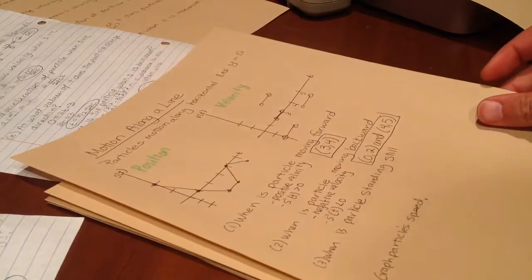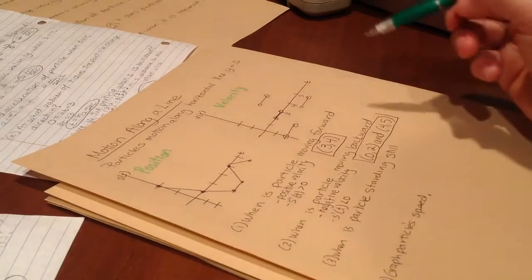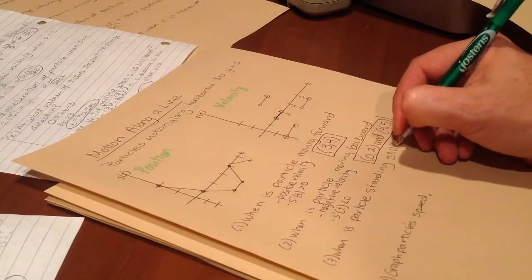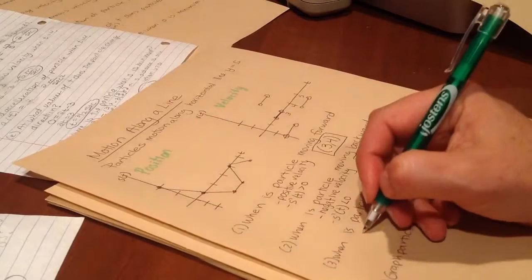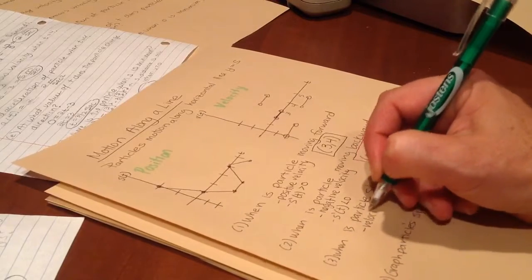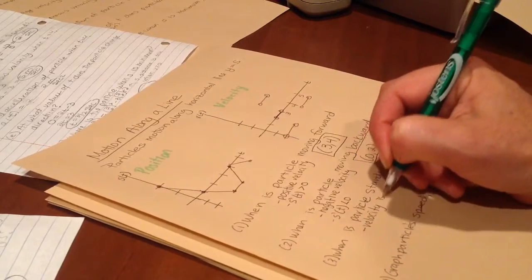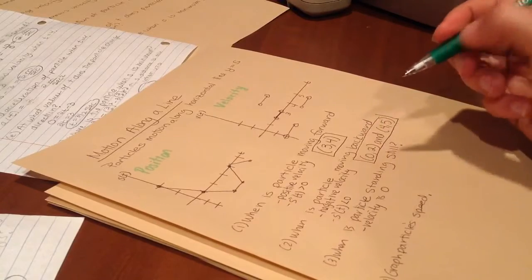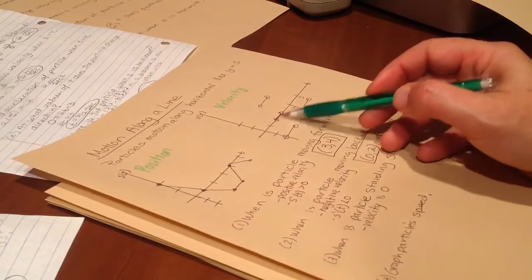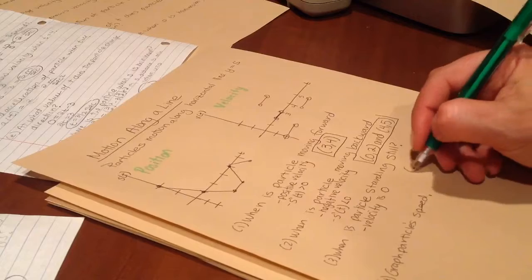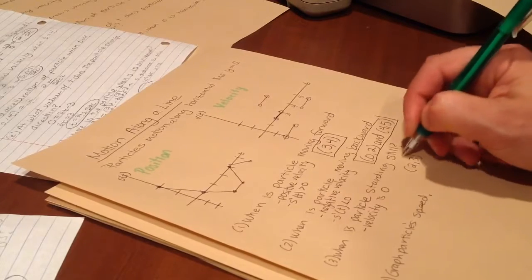Okay, so the next question is when is the particle standing still? The particle is standing still whenever the velocity is 0. So we want to know when the velocity is 0, which is this part of the graph right here. So the answer to this is going to be from 2 to 3.